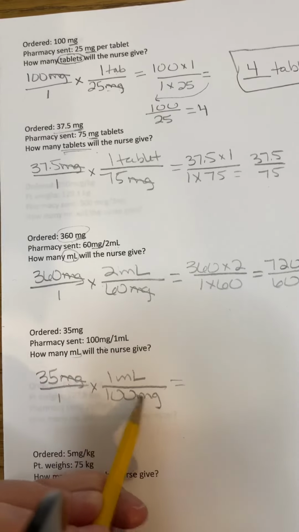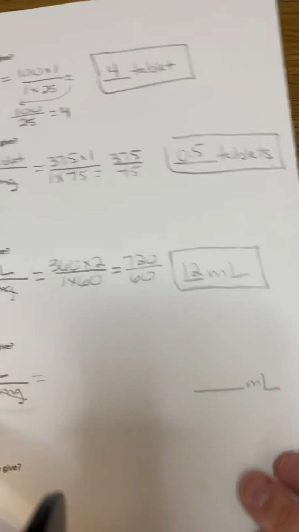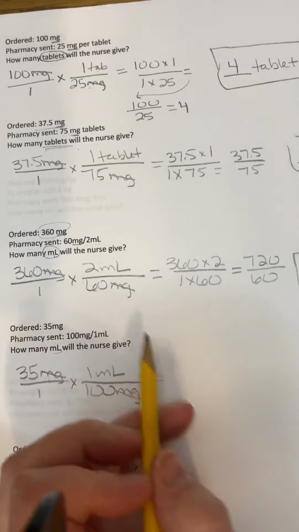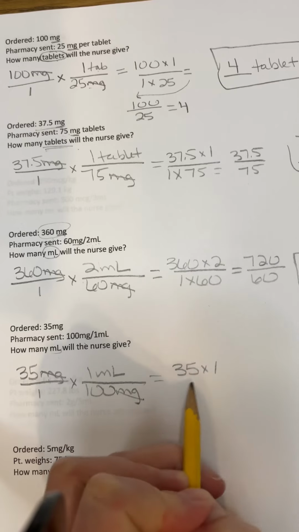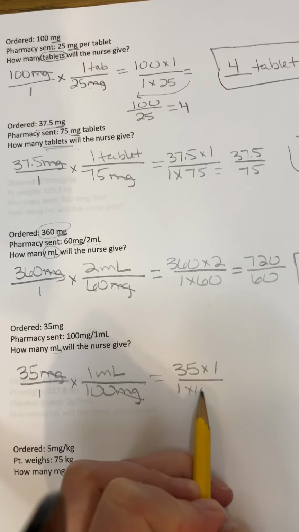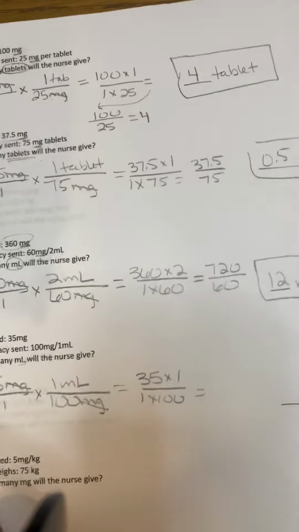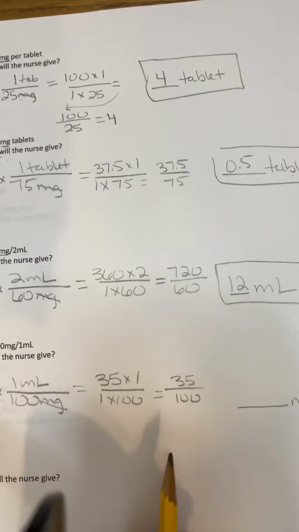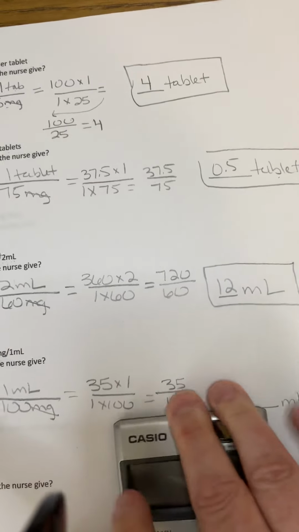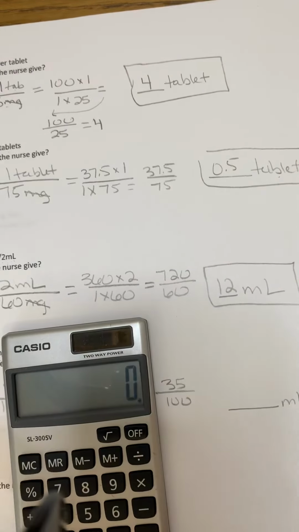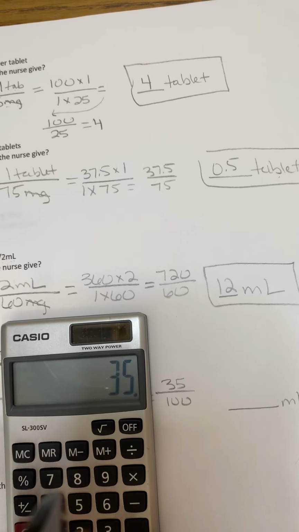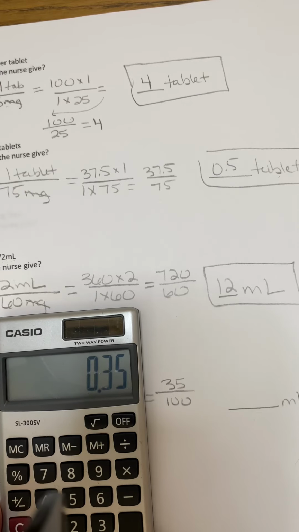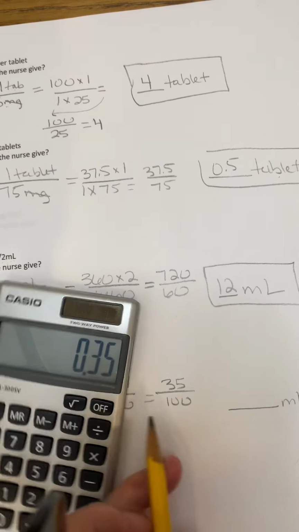We can cross out milligrams, and so we're left with mils, and that's perfect because that's what we need. And now we can do our multiplying. So 35 times 1 is going to be on top, and then 1 times 100 is going to be on the bottom. So again, 35 times 1 is just going to be 35. 1 times 100 is going to stay 100. Then we get out our calculator, and we go 35 divided by 100, which is going to equal 0.35.